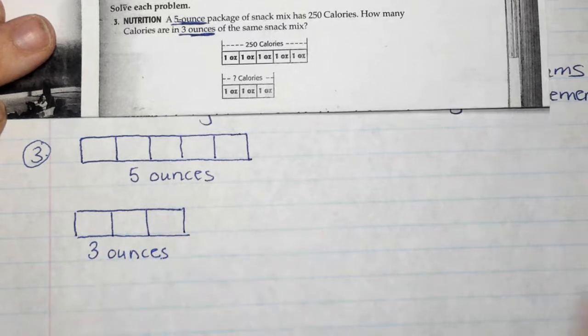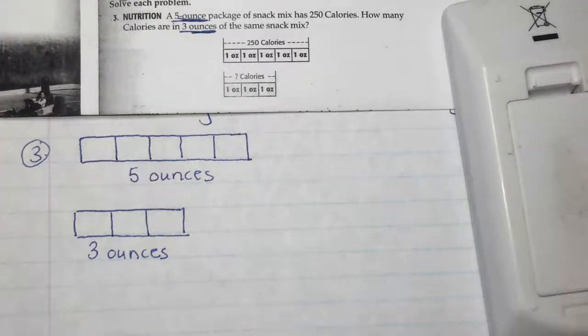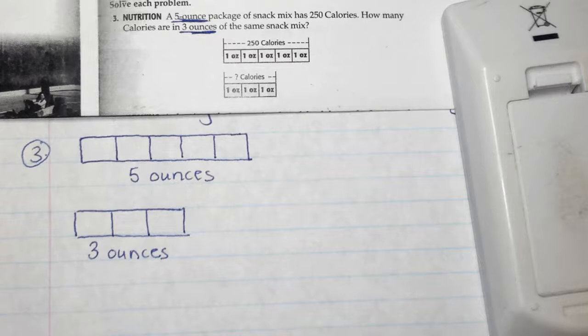All right. Now, we haven't yet really talked about the full ratio. So one of those, either the 5 ounces or the 3 ounces, is actually part of a complete ratio. Which one is part of a complete ratio? Owen? The 5 ounces. And where does it tell me the rest of the ratio? 250 calories.